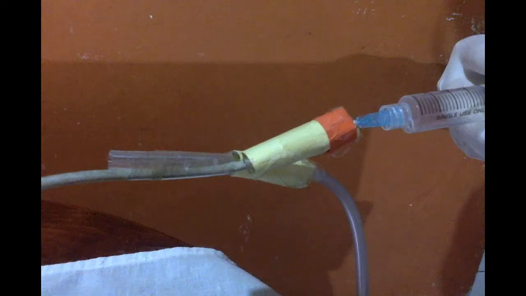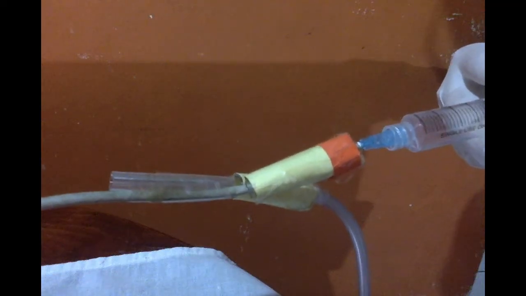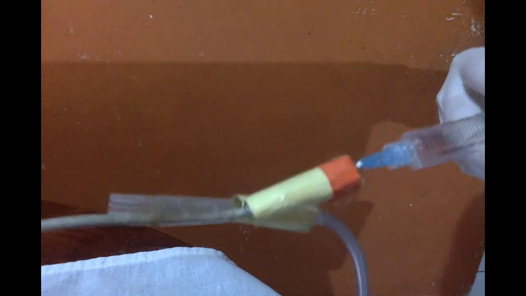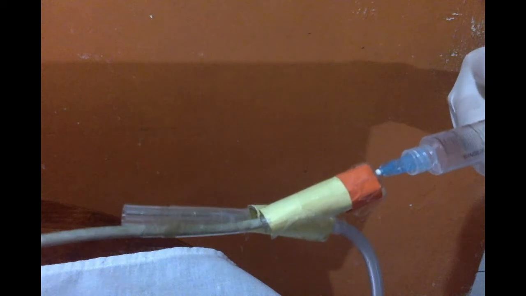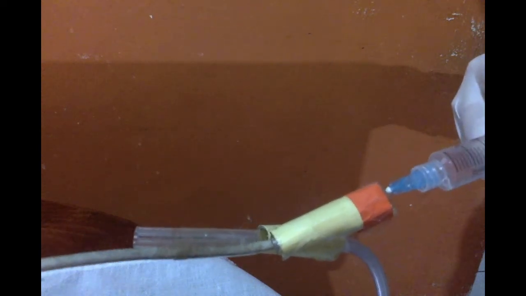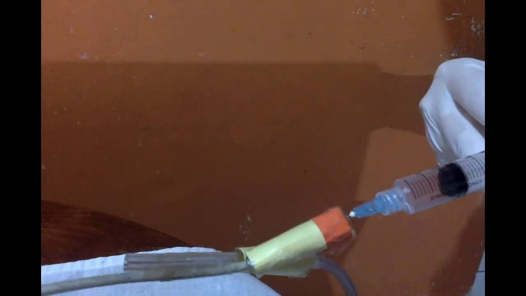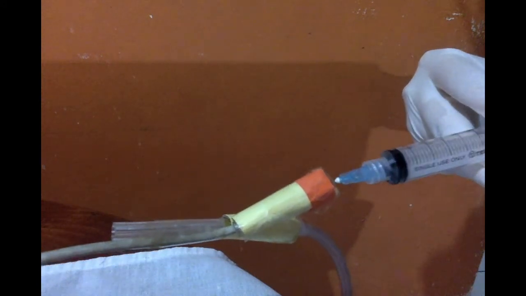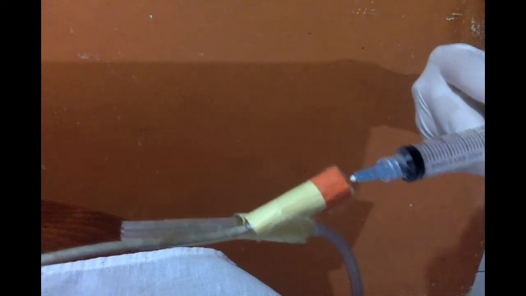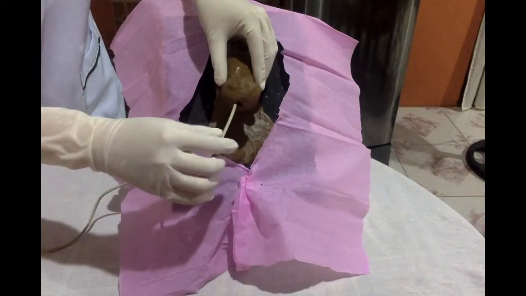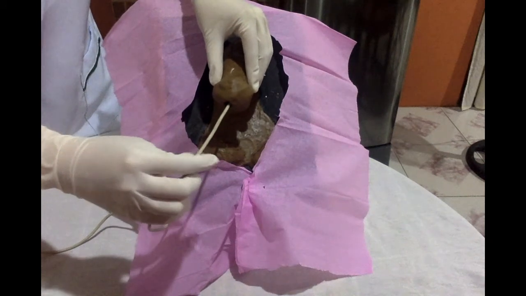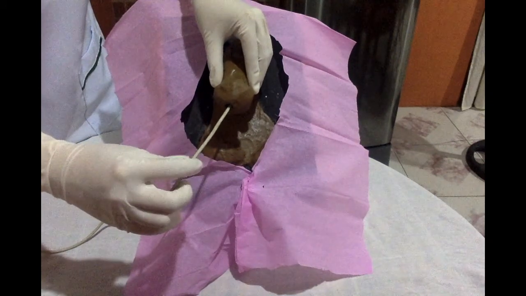Since the balloon port is rubberized, we will be needing the needle of the syringe. Then I will inflate the balloon with this attached pre-filled syringe with 10 ml of water. So this is done to secure the catheter placement. Then I will gently pull back the catheter until it stops. So again, this is done to secure the catheter placement.